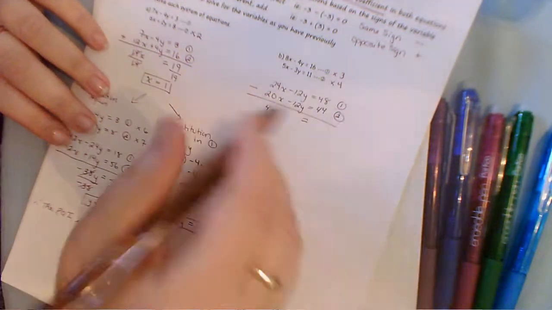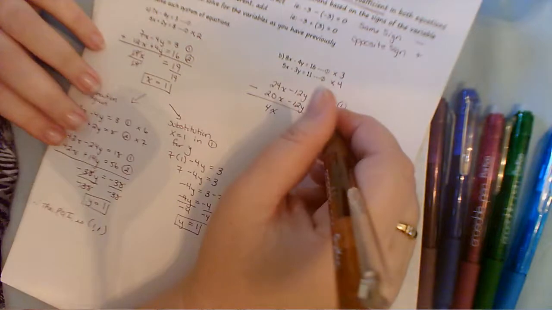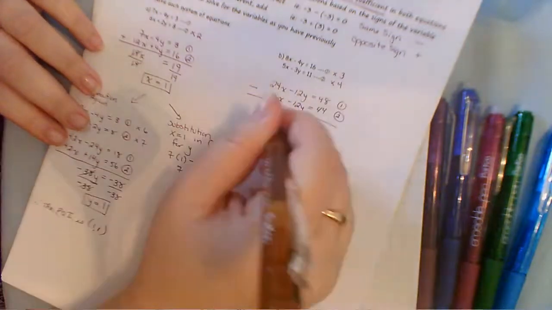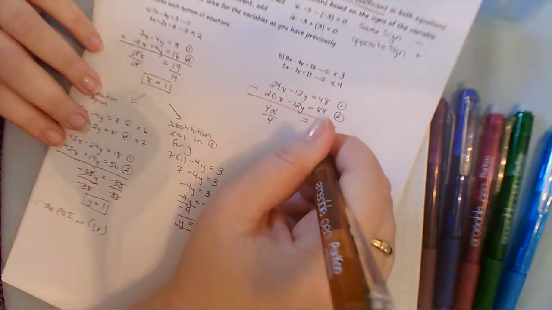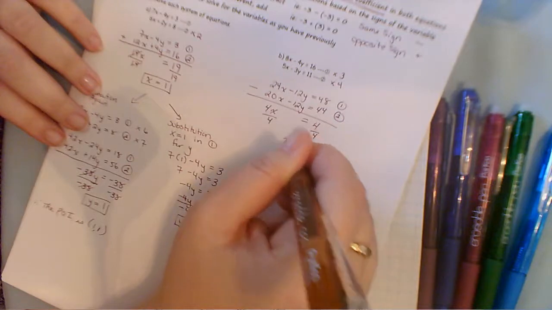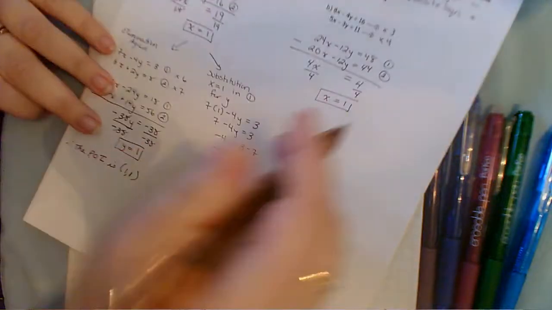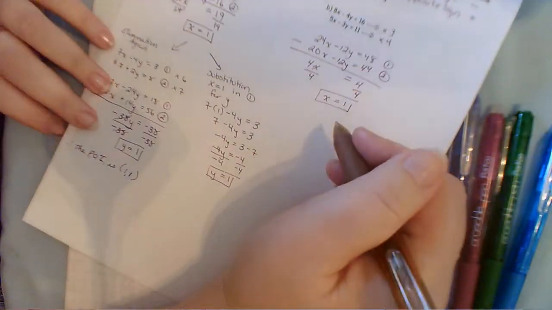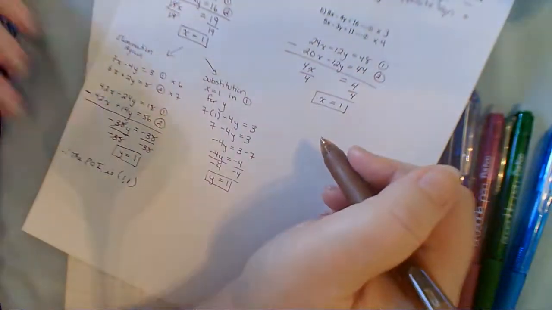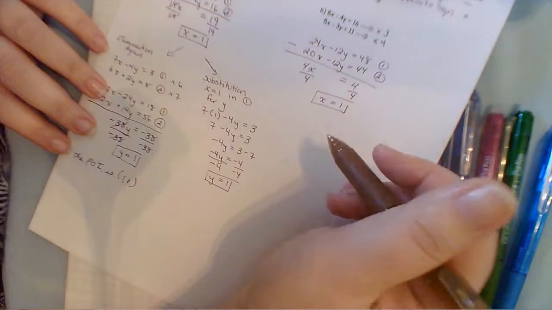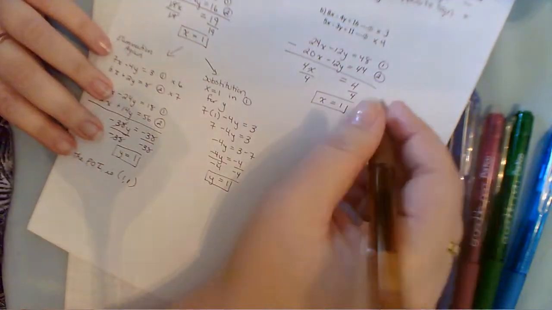Write down your equal sign. 48 minus 44 is 4. Divide by 4, divide by 4: x equals 1 again. Wow, very common. Now we have this first answer. Let's do elimination again in order to get the second answer. I'm not going to do substitution. I'm going to just do elimination back to back.